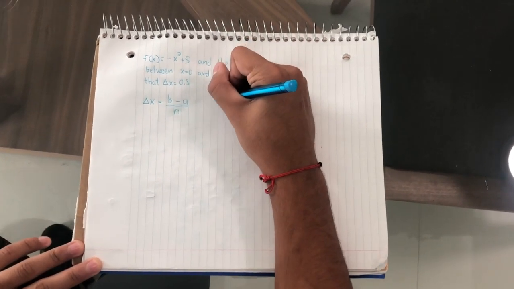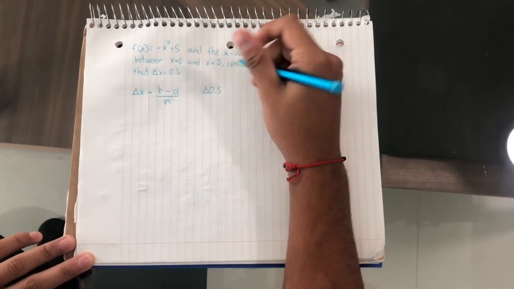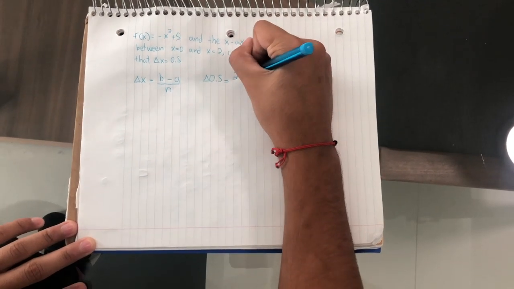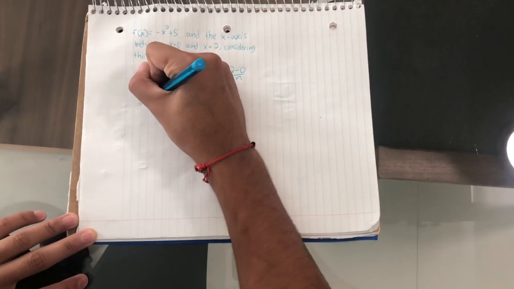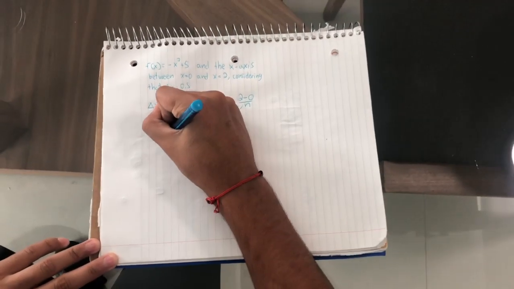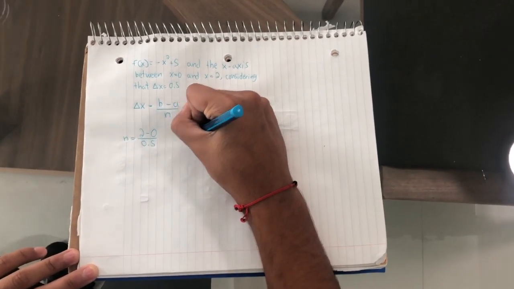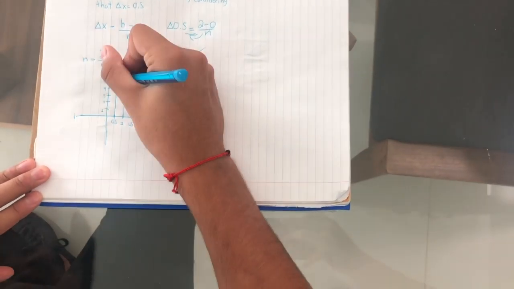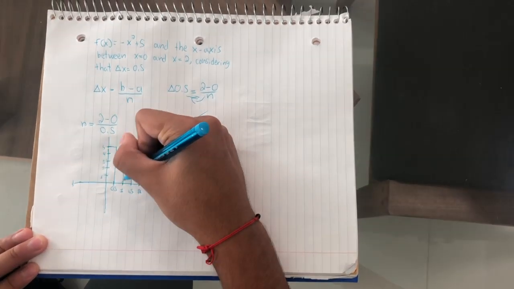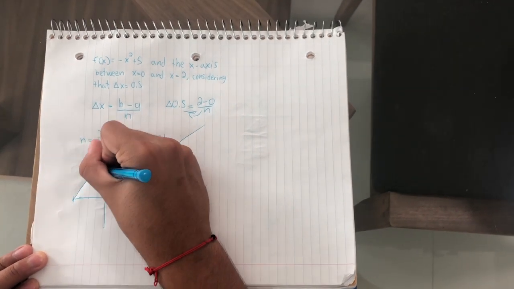You are going to get the segments using the formula that I showed you before, that is change in x is equal to the final value minus the initial value, divided by the number of segments. Now you just substitute the values and divide the numbers of the segments. Now you're going to have to graph the formula taking into consideration the number of segments.